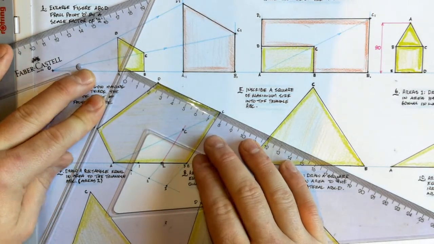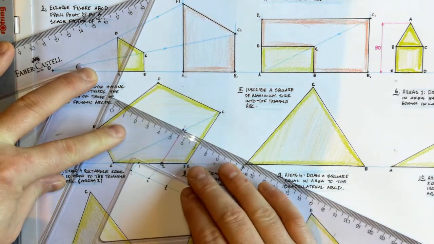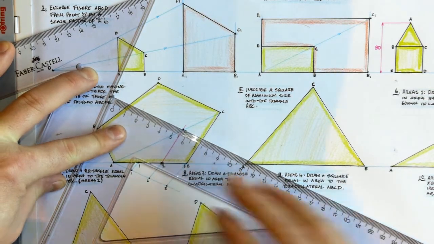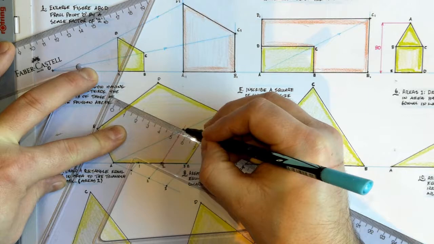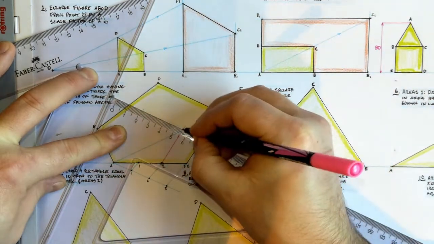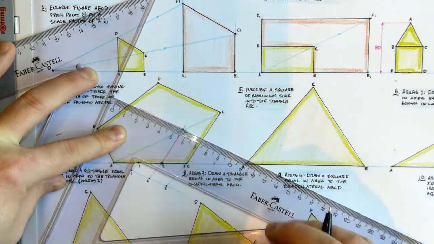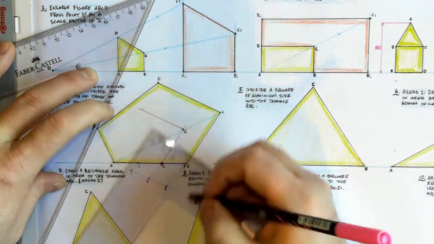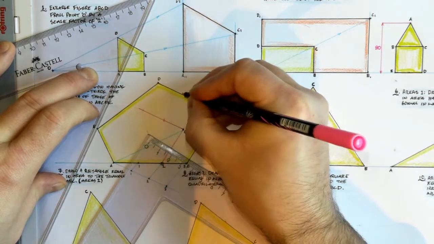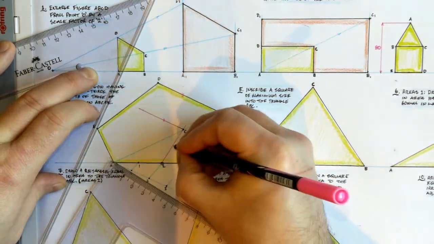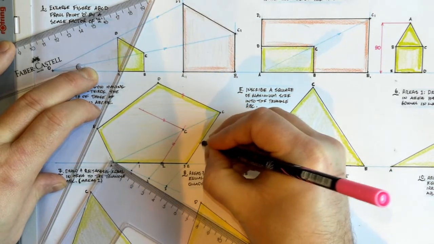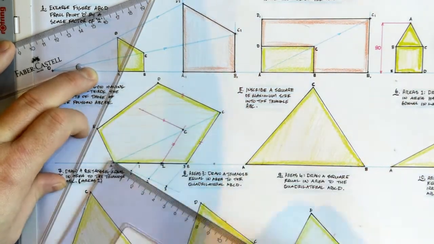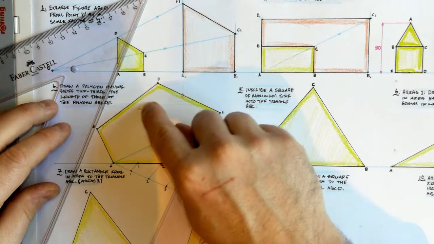We're going to line up with it, slide the set squares down to point C, okay? And we are going to draw a second line like so. And of course that's parallel to that line. I should have put the symbol in here for this one. That's parallel to that line. Okay, so we're parallel. How do we find the point D on this line?